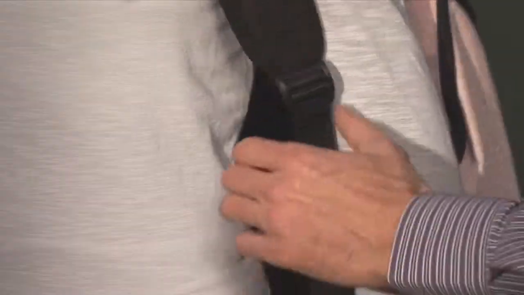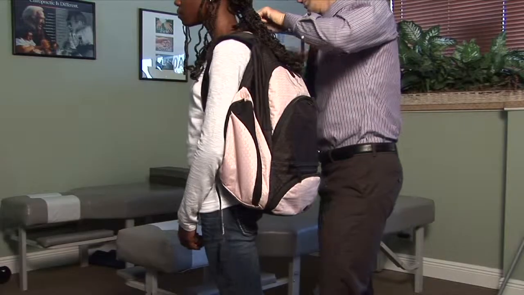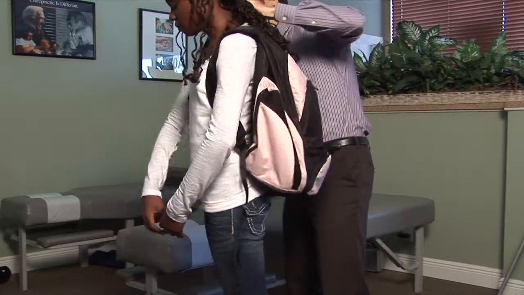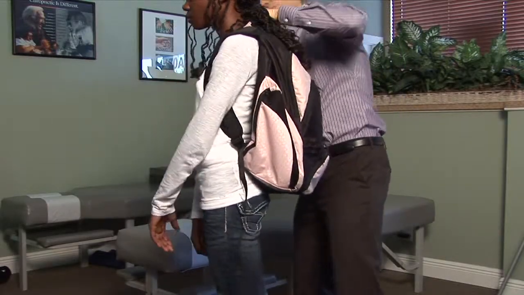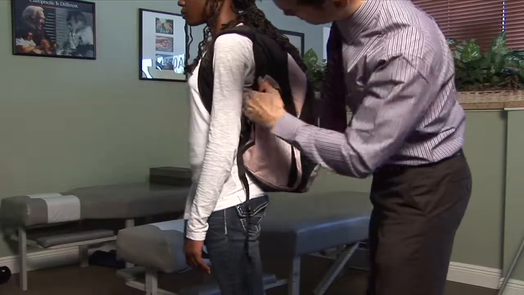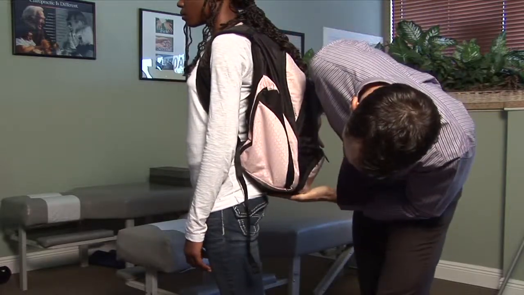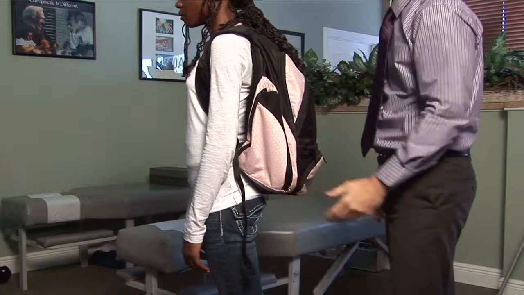So what you'll do is you'll pull up on one side of the strap and then gently pull down and tighten the strap on one side and then repeat on the other side. Also, you'll look for how high or low the pack is riding on your child's back. You want to make sure that it's riding about an inch or 2 above the hips.